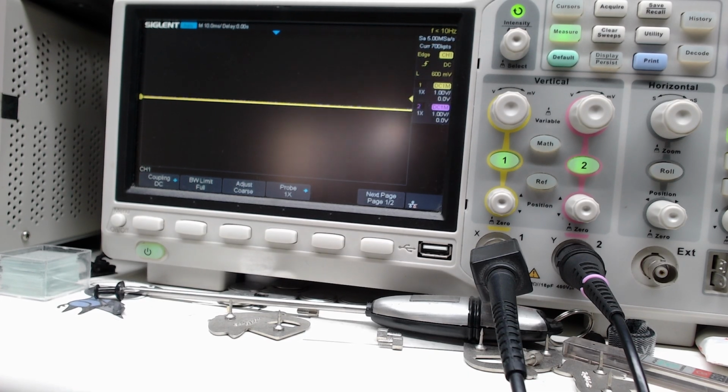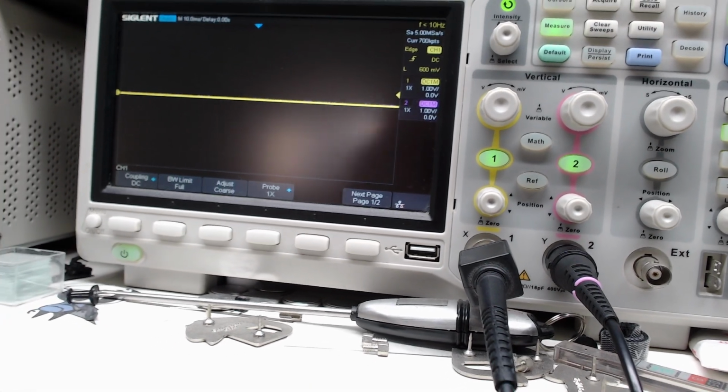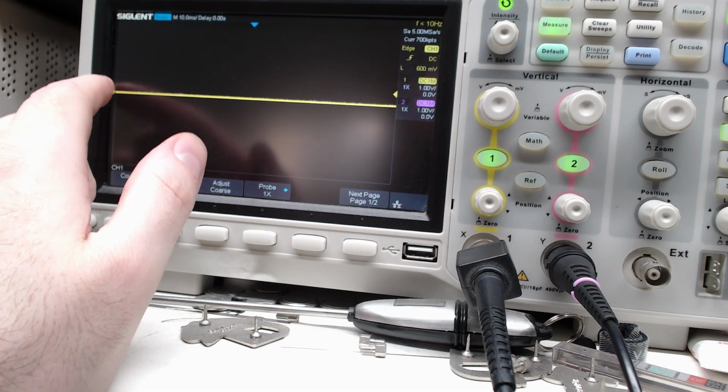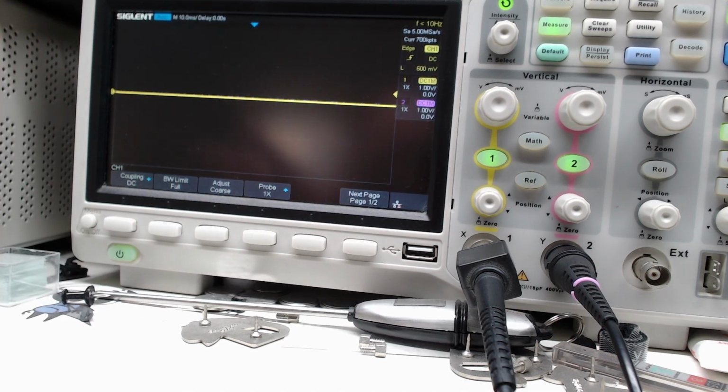Okay, so I have hooked this up to the oscilloscope. I actually have both traces running right now. Our 0 volt reference is here in the center. I have both a yellow and a purple trace happening. The yellow trace is on the output, right after that filter capacitor.